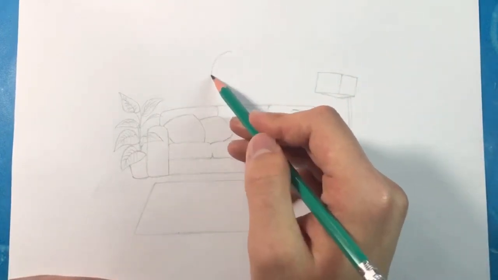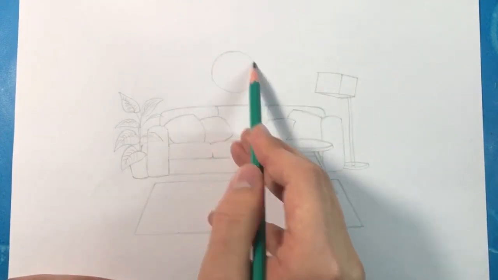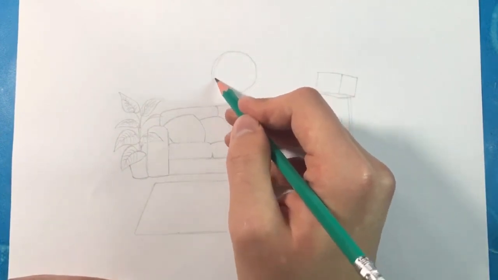Now, it's time for the walls to be decorated. You can draw whatever you want here. However, I'm going to keep it simple and draw a clock and some picture frames.